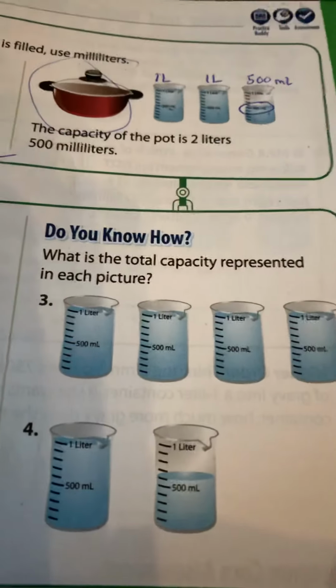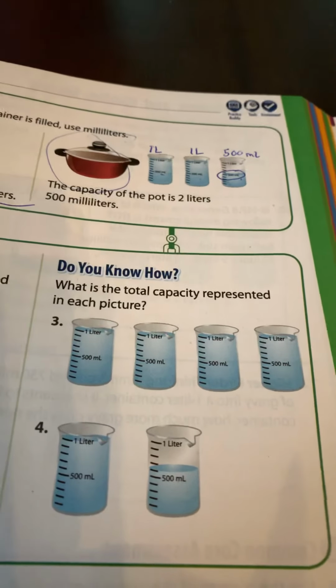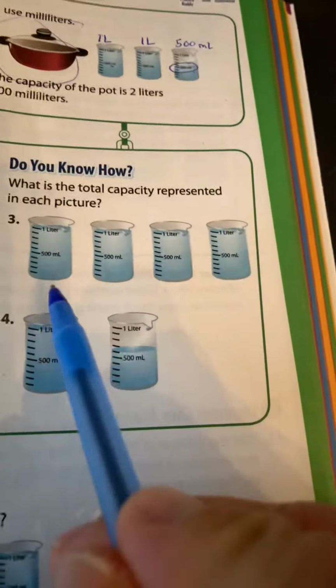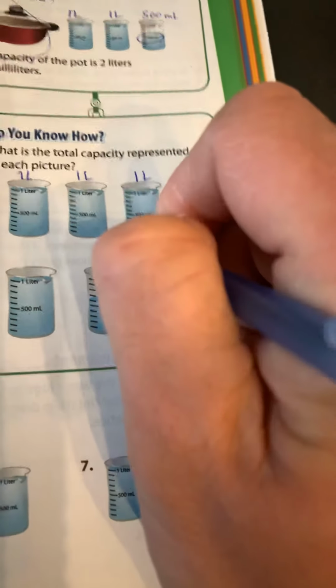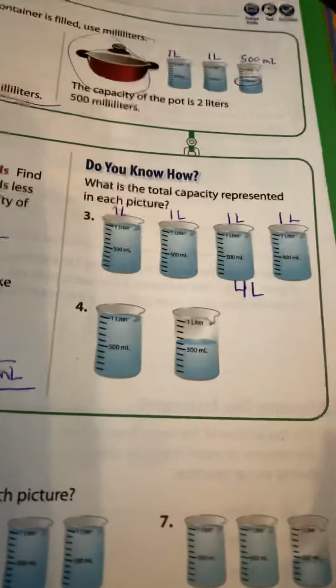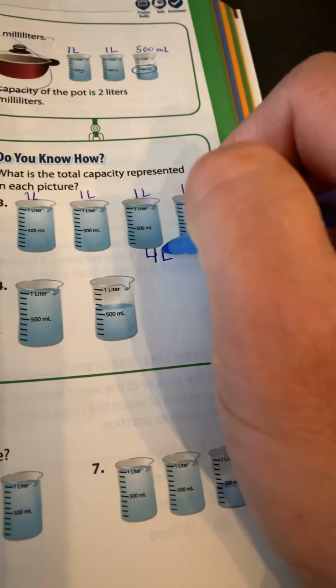Okay. Number 3, what is the total capacity represented in each picture? Well, we have, they're all filled up to 1 liter. They're all exactly filled up to 1 liter. So it'll be 1 liter, 1 liter, 1 liter, 1 liter. So 4 liters for number 3.